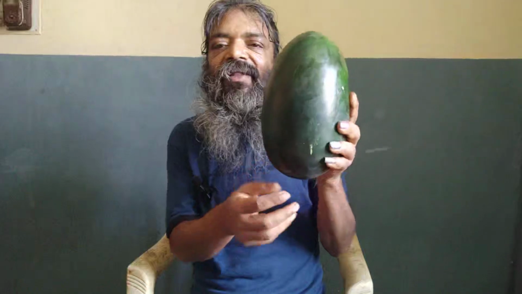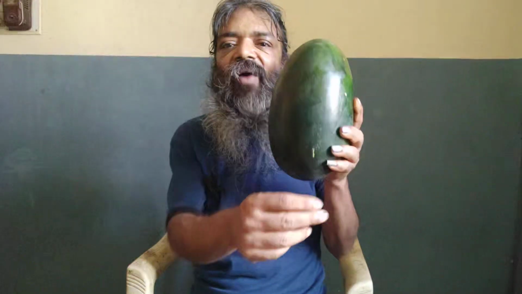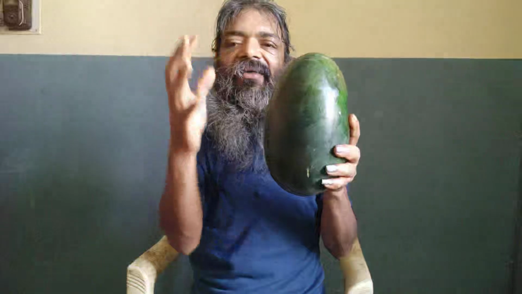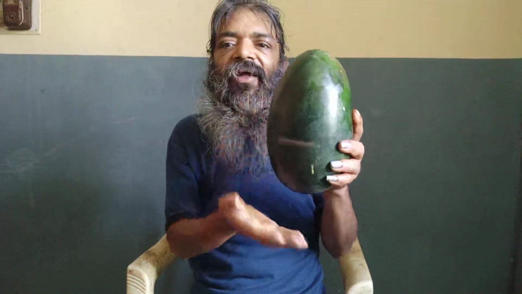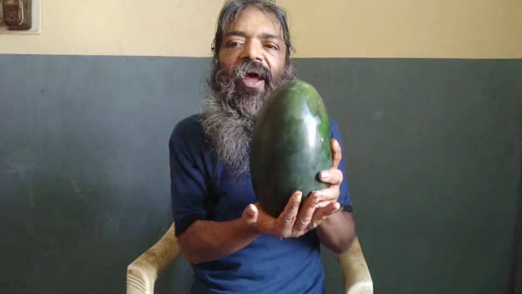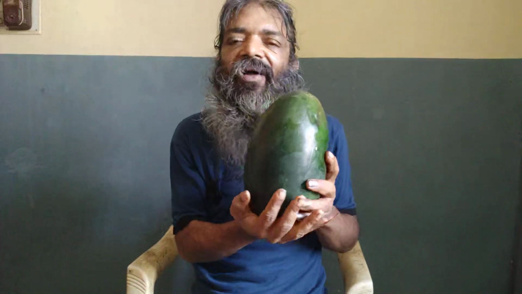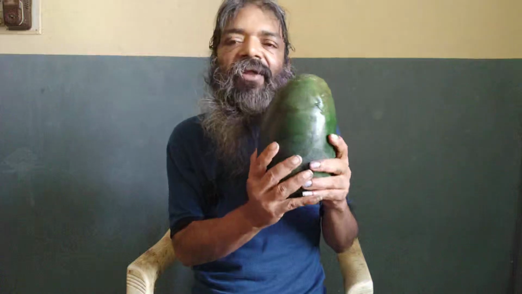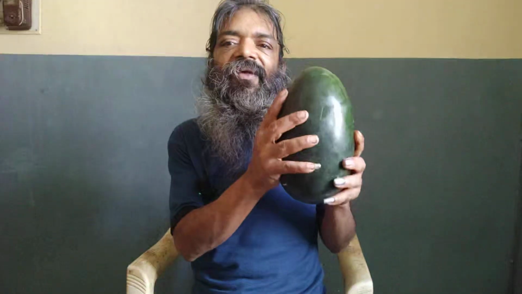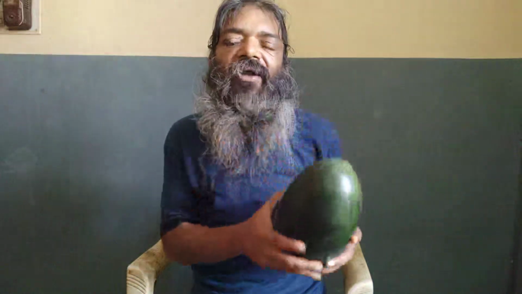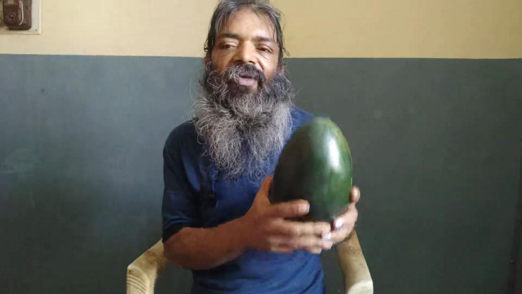If this is a sphere, then this is the xy plane, this is the x axis, this is the y axis, and this is the z axis. Now at this point x comma y comma z, I make it centered at the origin. The center of this sphere coincides with the origin, that is 0 comma 0 comma 0.